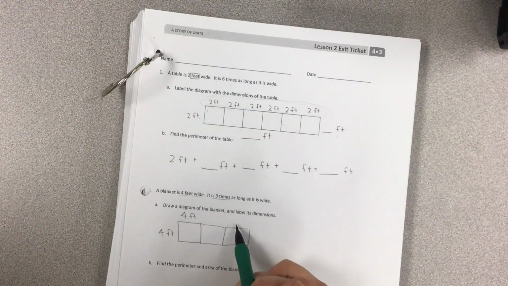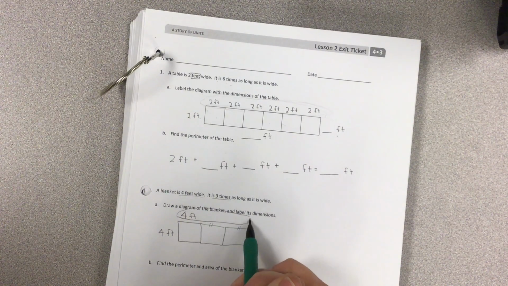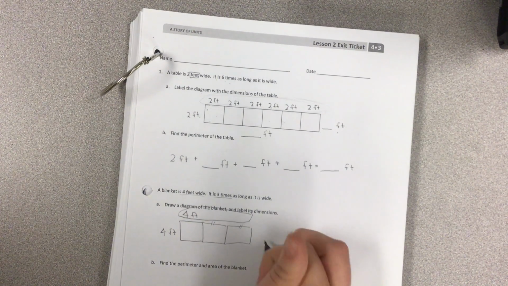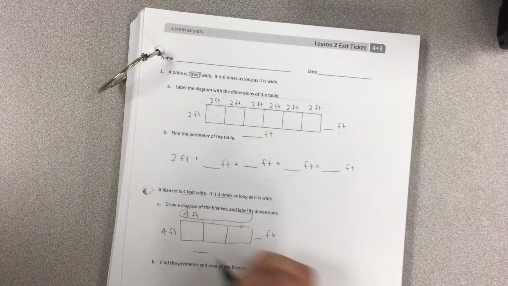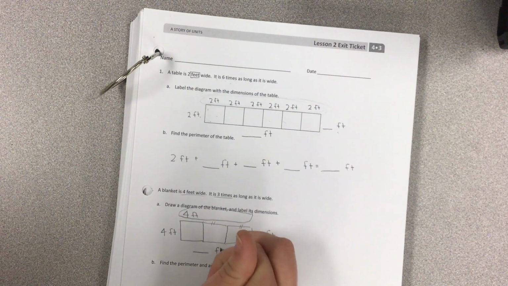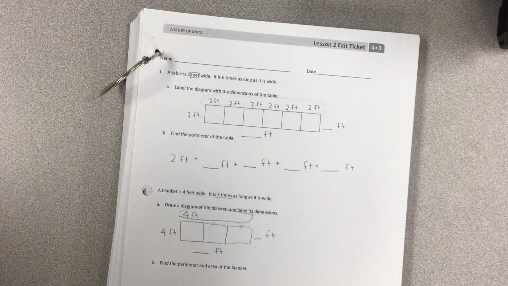Once you figure out what these lengths are, how much is this side going to be in total? How tall is it on this end? And how long is it on this end? Because once you find these labels, then you need to solve for the area and the perimeter of this.